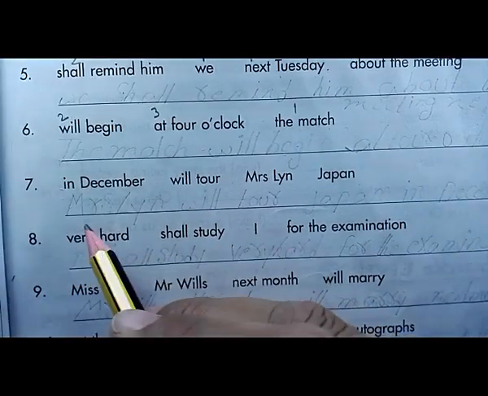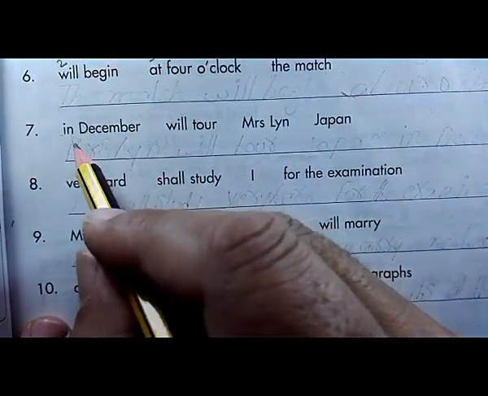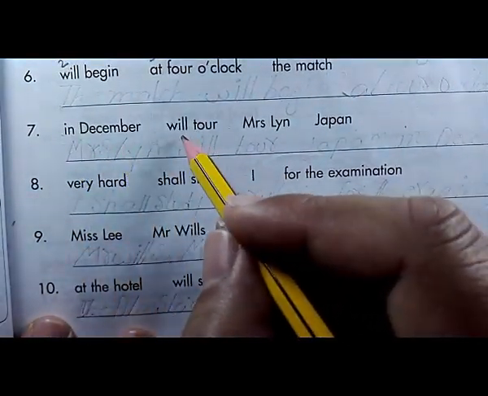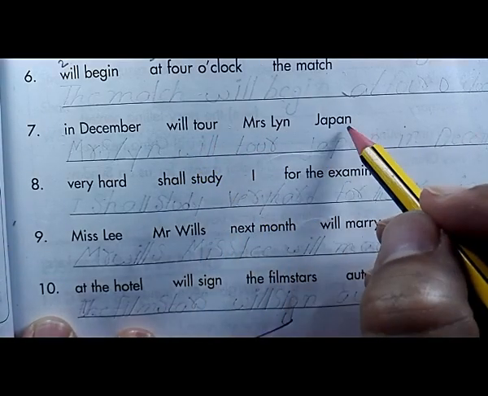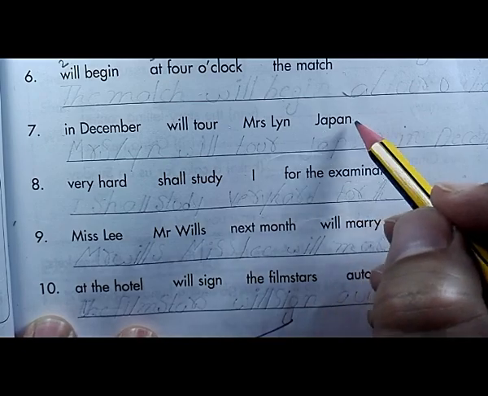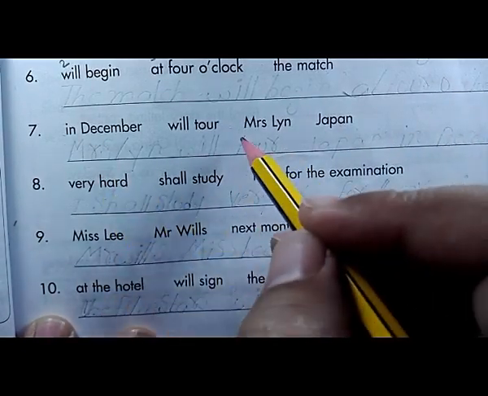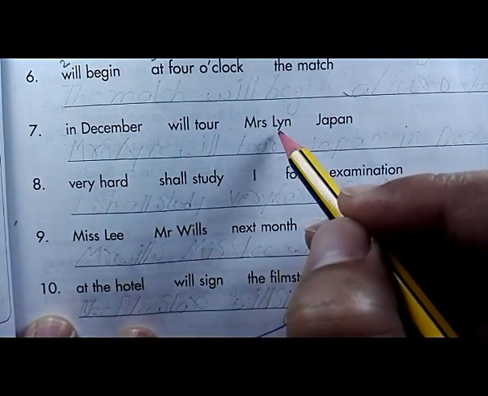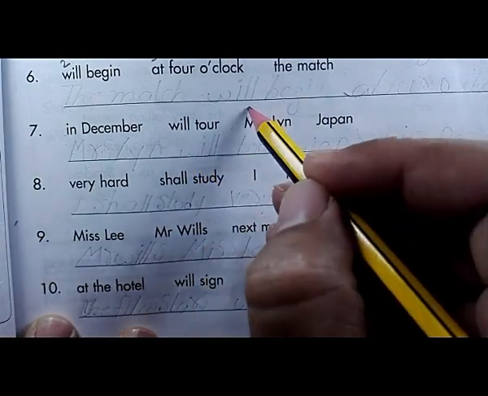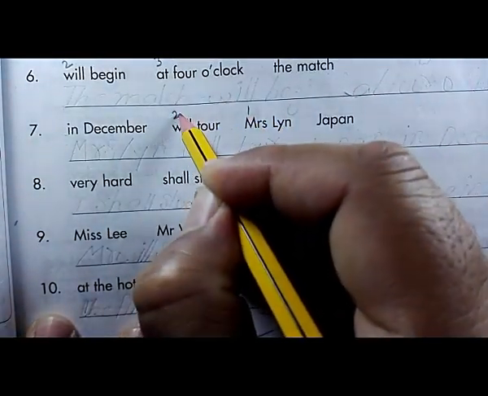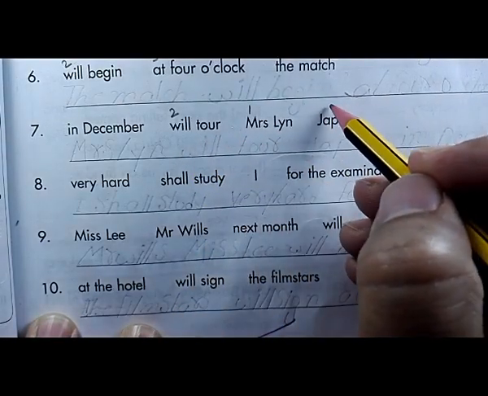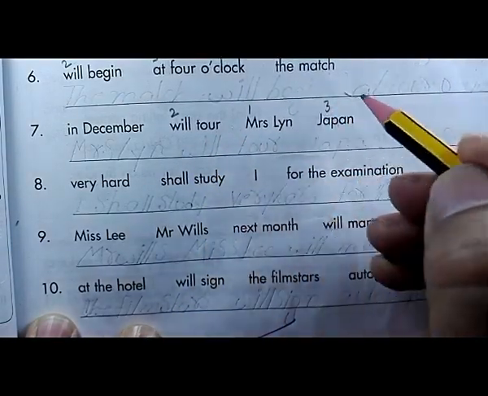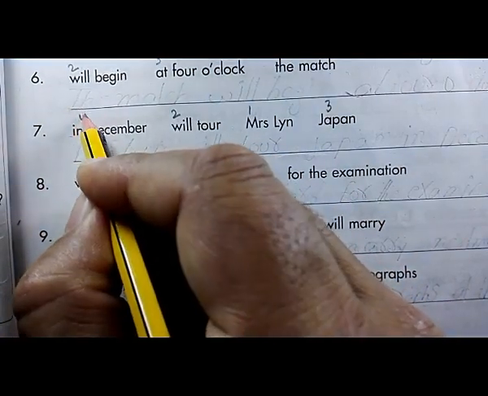Number 7. In December, will tour Mrs. Lin, Japan. So here is the subject, Mrs. Lin, and here is the verb with helping verb. Mrs. Lin will tour Japan in December.